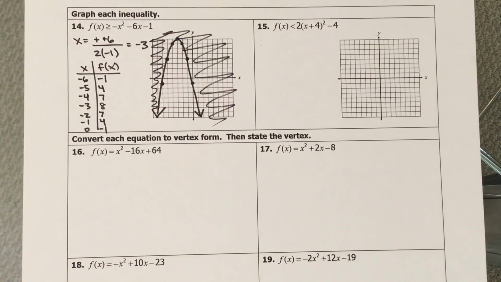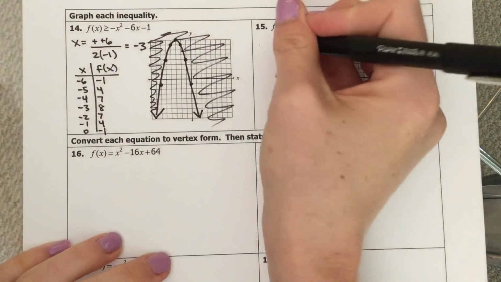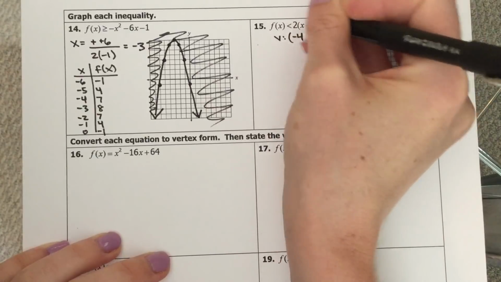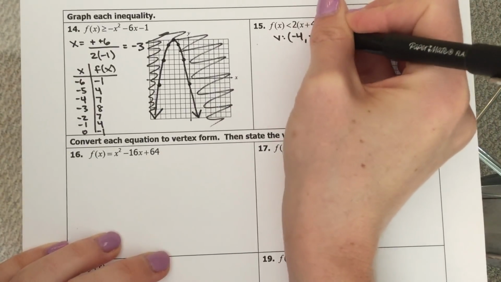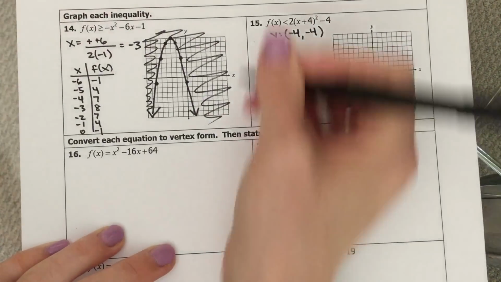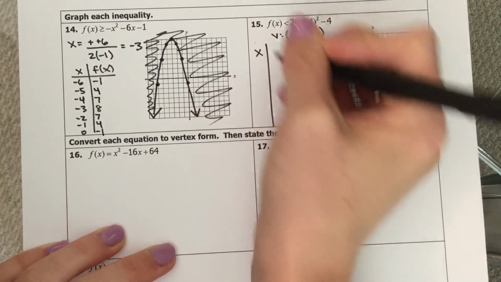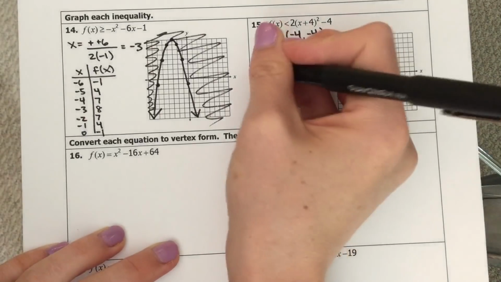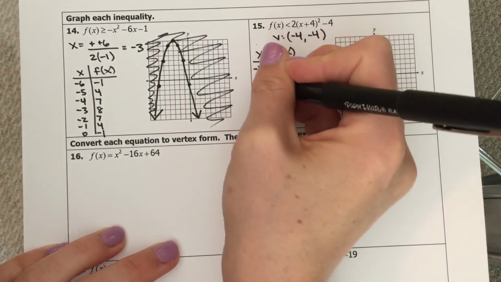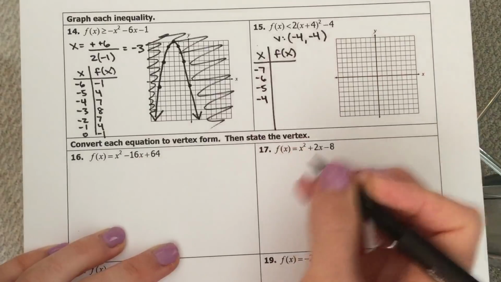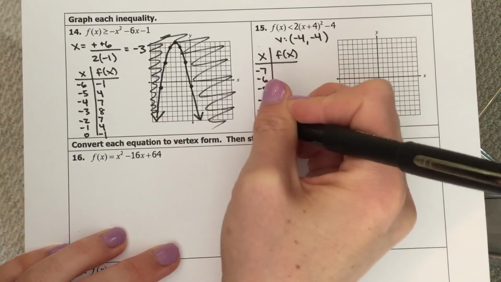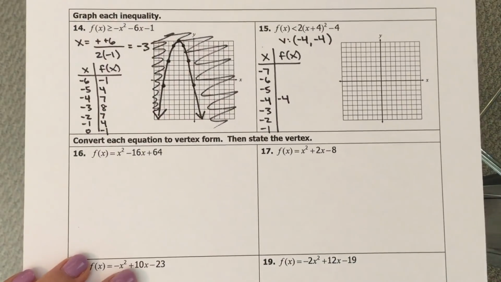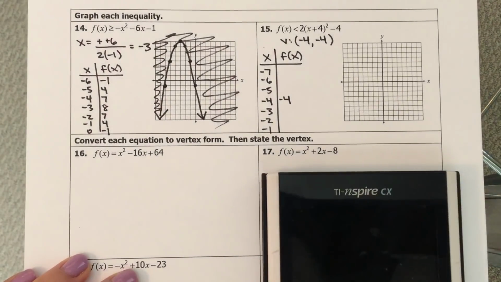This one's in vertex form already. So my vertex, I know for the x coordinate, I use a negative 4 from this value, and then a negative 4 for y for that value. All right, so let's set up our table. The negative 4 is in the middle. So I go down to negative 7, negative 6, negative 5, and then there's my vertex, and then go up a few values. That value I know from my vertex form, and then let's plug in the rest of them.